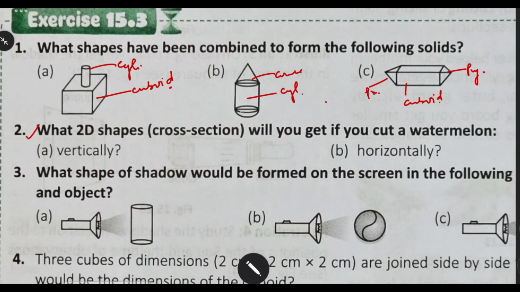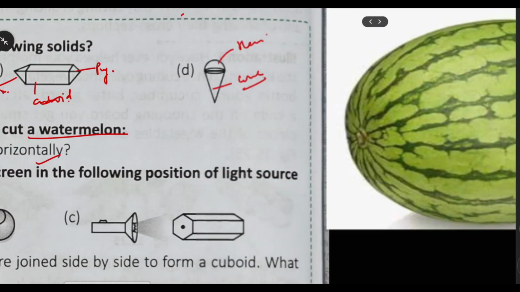What 2D shapes will you get if you cut a watermelon? First of all, we're going to cut the watermelon vertically, and secondly, we're going to cut the watermelon horizontally. But to cut the watermelon vertically or horizontally, we need a watermelon. So let us bring a watermelon. Here we have a watermelon.